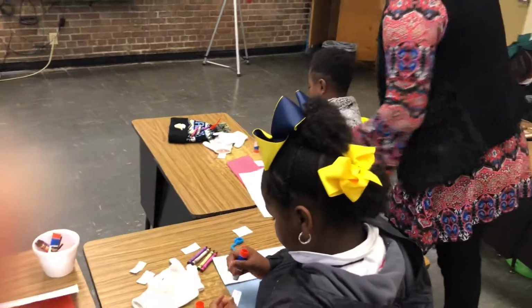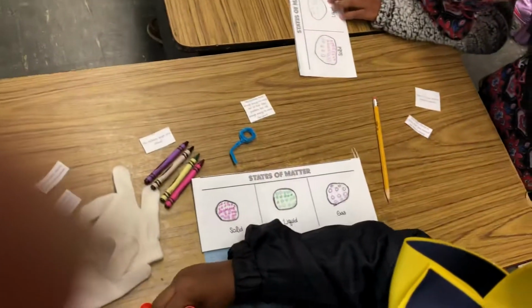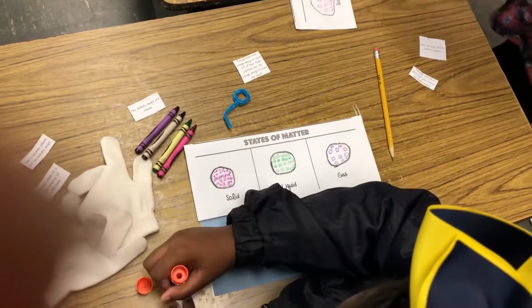And how can I cut it? So as evenly as possible.